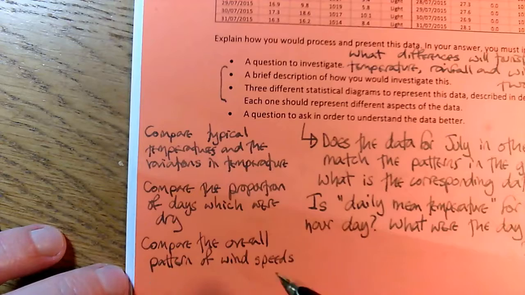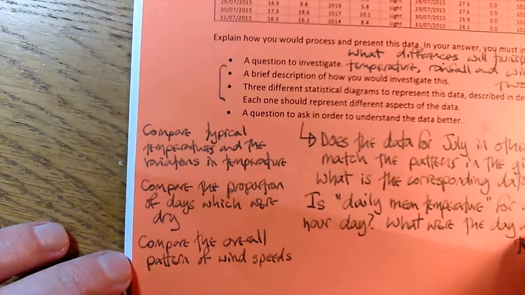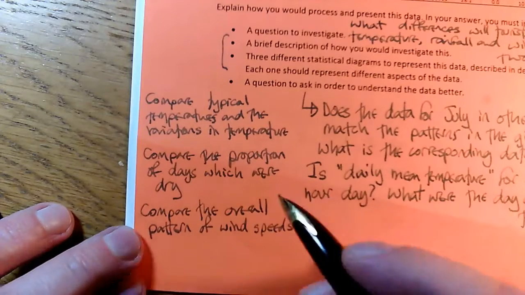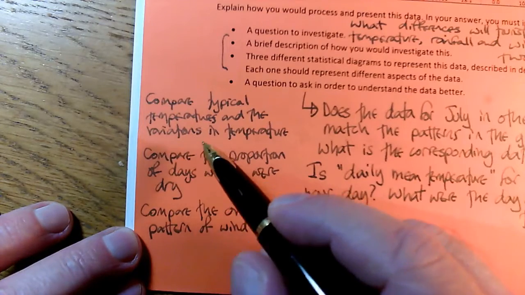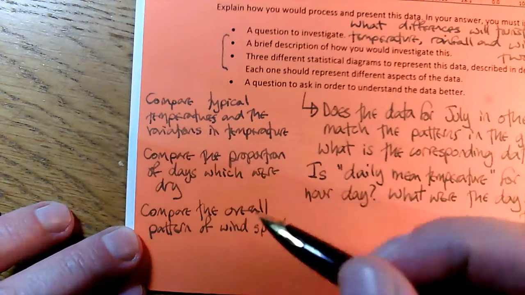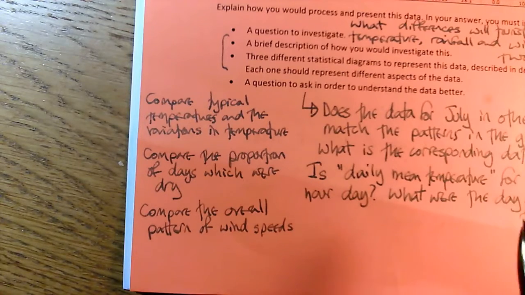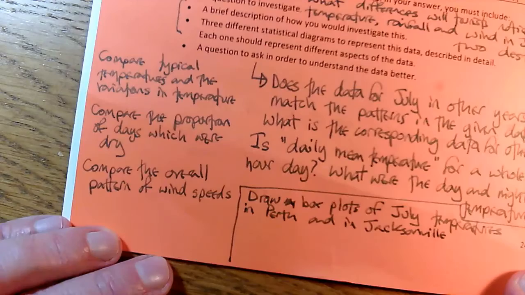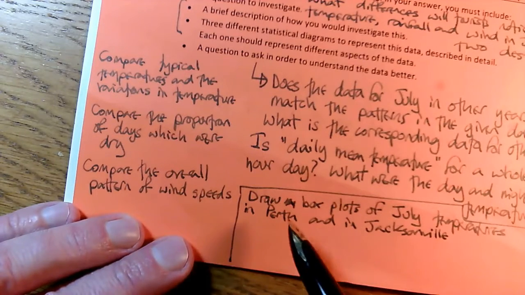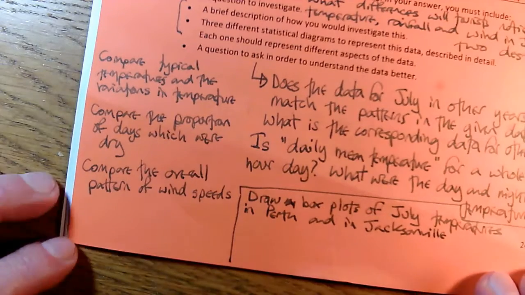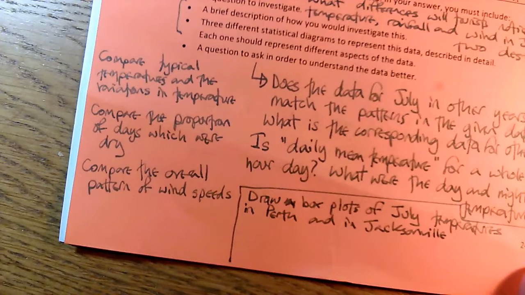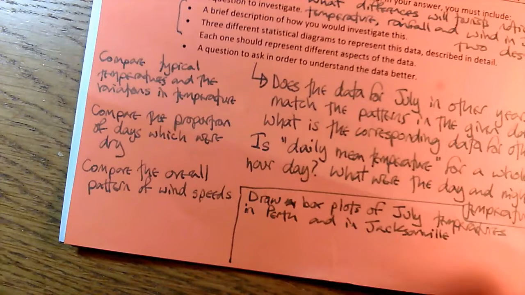Now I've got to turn these ideas for what I would investigate into what diagrams would answer these. So what kind of diagram will show me the typical temperatures and the variations in temperature? Well, the one kind of diagram that does that and virtually nothing else is your box plot. So it says describe it in detail, so I have to say the full detail. Draw box plots of July temperatures in Perth and in Jacksonville. All of mine are going to be comparisons between Perth and Jacksonville. Sometimes you'll be given data where you can do different kinds of comparisons. But here the brief was very clearly to look at the weather in these two particular locations.